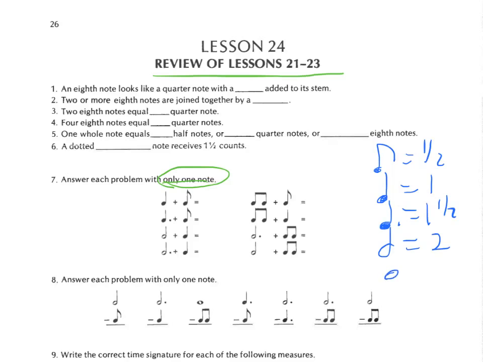A dotted, look at silly me, I almost made a mistake there. A dotted half note equals 3. And a whole note equals 4. So that should help you as you figure out number 7 and number 8. However, please notice that in number 8, you're doing subtraction. And in number 7, you're doing addition.